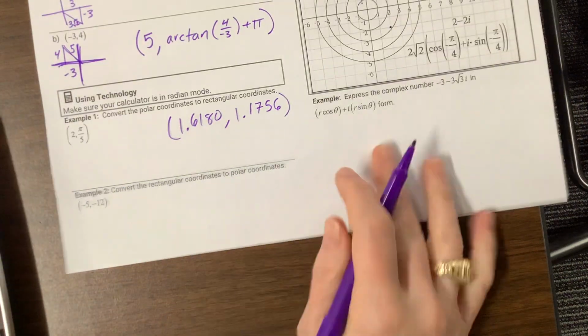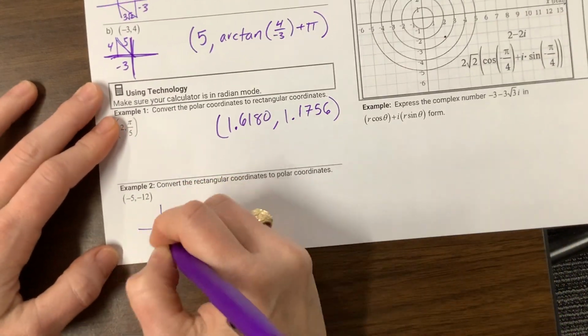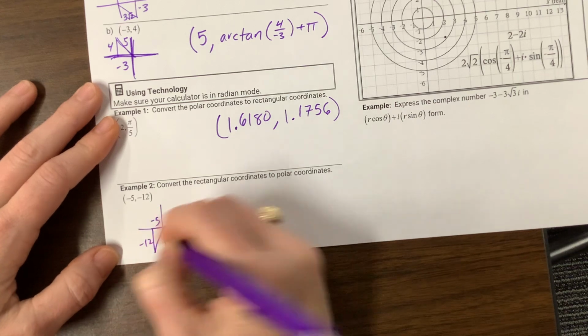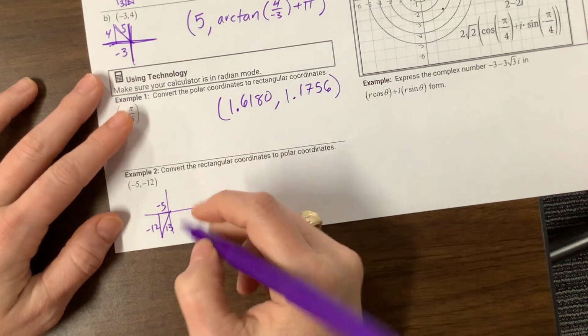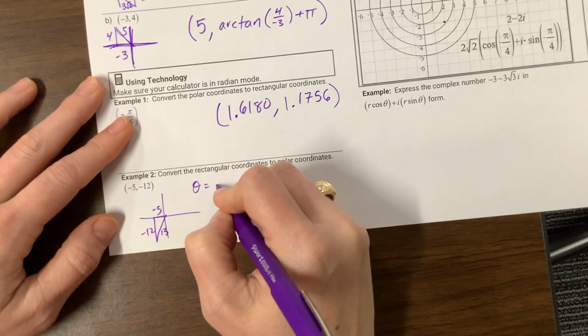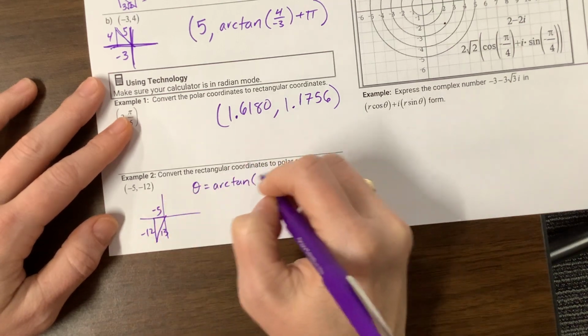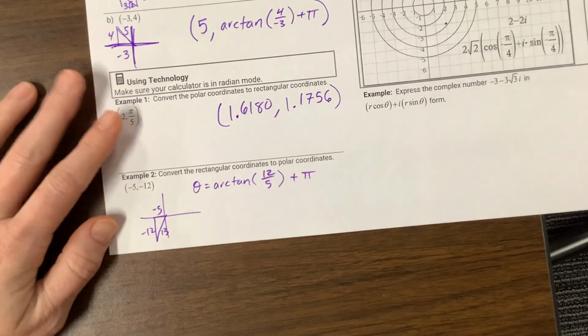Okay, convert the rectangular coordinates to polar coordinates. This is going to be a negative, negative. So we're looking at something like this, negative 5, negative 12. This is a 5, 12, 13. And then we need to find this angle. So we'll say theta is going to be arctan of negative over negative, which is a positive, but because this is in quadrant 3, we have to add pi.